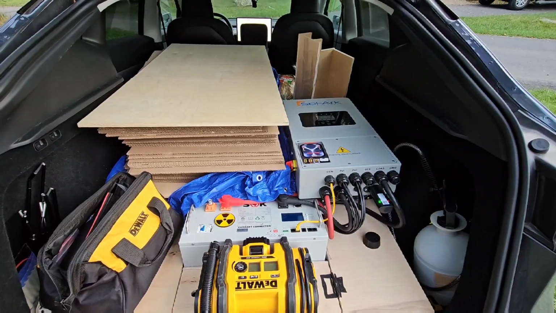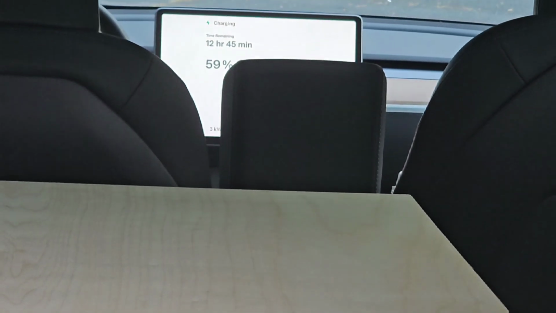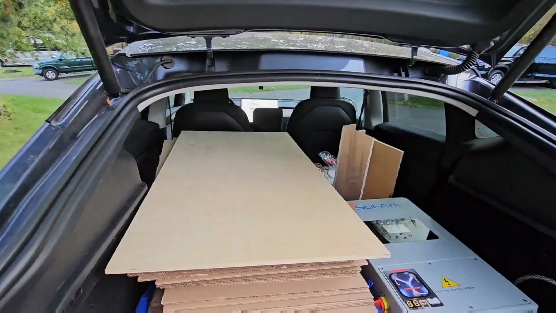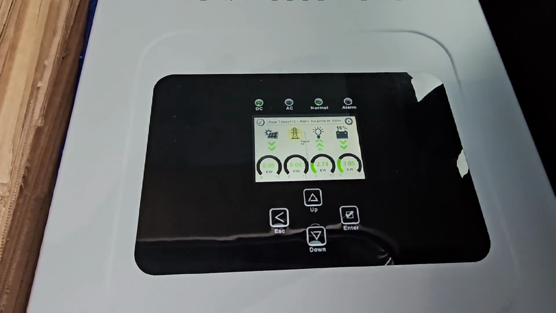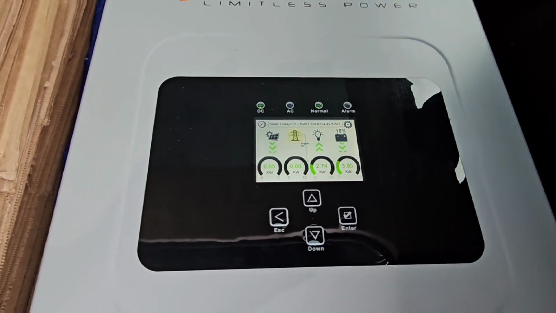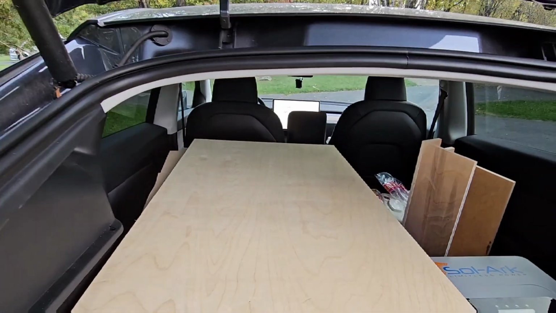Well, here it is. Not going so great. I'm at 59%, and I'm going to drain this battery all the way to empty. So I'm going to take it from 16 all the way to 0. Get everything I can out because tomorrow is cloudy and I got to move on.